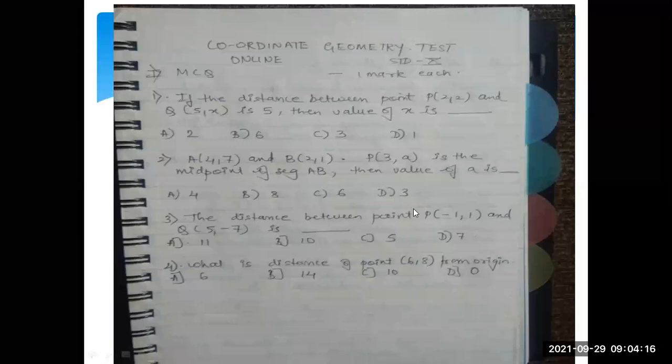The distance between the points P minus 1 comma 1 and Q 5 comma minus 7 is dash. So 2 points are given to you and you have to find out the distance. The points are given, minus 1 and 1, and the second point is given, Q 5 comma minus 7. You have to find the distance between the points using the distance formula.